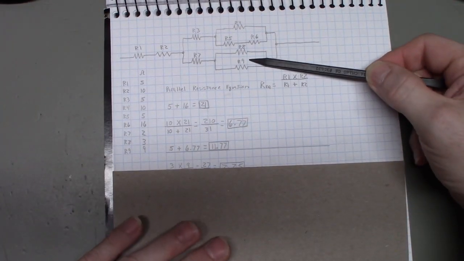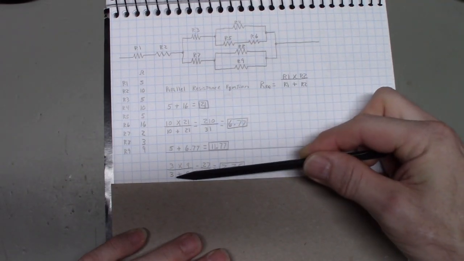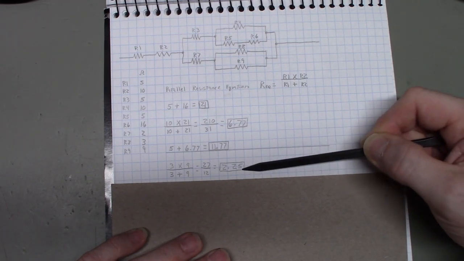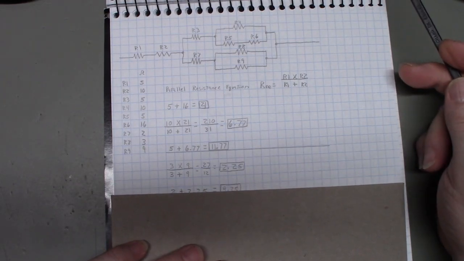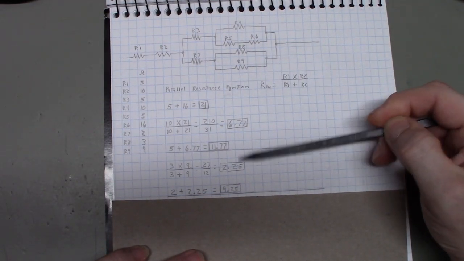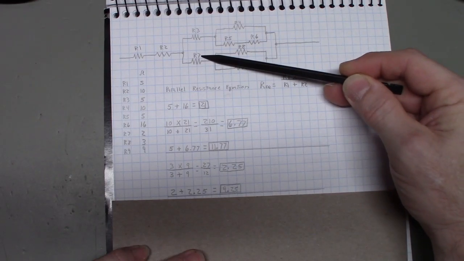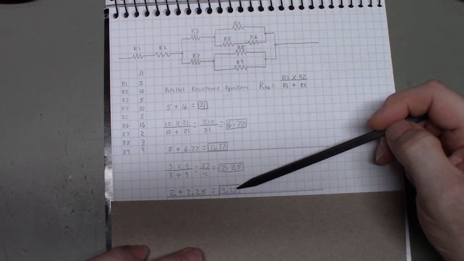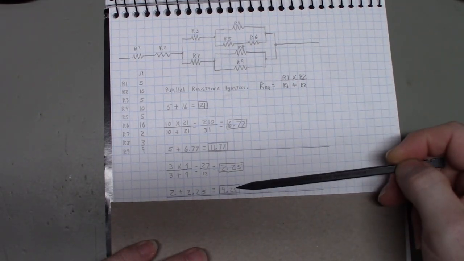Now we move down to this circuit. We have a 3 and a 9 ohm resistor, so 3 times 9 over 3 plus 9 equals 27 over 12 equals 2.25. Like I say, cut off to 2 decimal places. We add that 2.25 equivalent resistance to the value of R7, which is 2 ohms, so 2 plus 2.25 is 4.25. So we now have the resistance for this leg, 4.25.